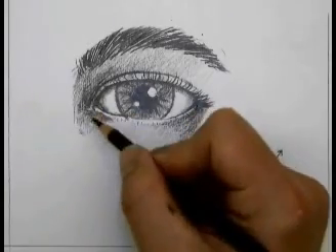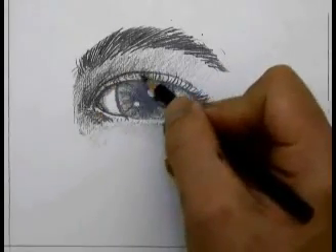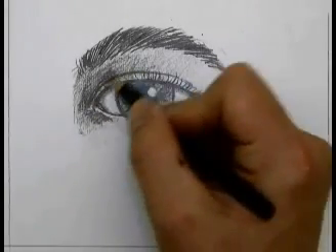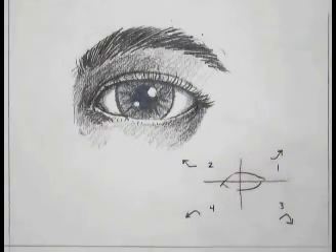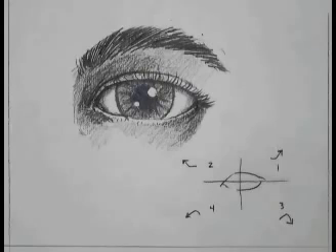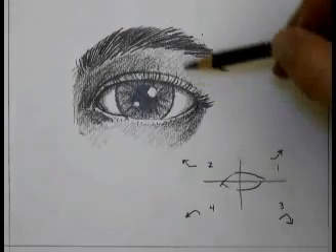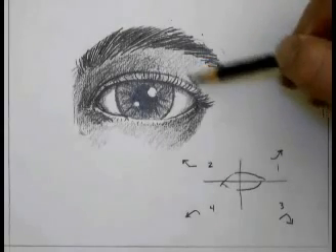At this point I'm going back in and defining a little bit of that dark spot of the eye, making the form a little bit more believable. Okay, and looking at my eye, it looks like I'm going to have to add a little bit of value on the left side as well to accentuate the three-dimensional quality of the eye. So I'm going to do that as well.